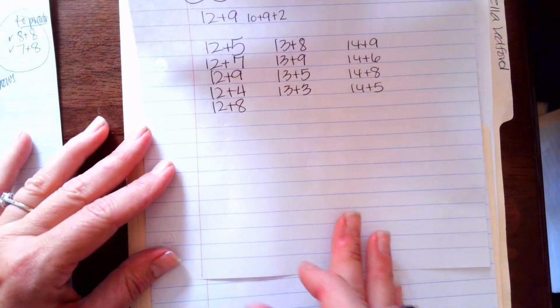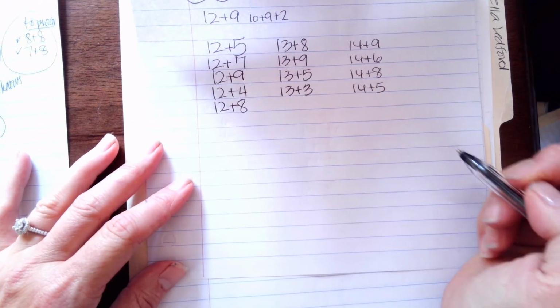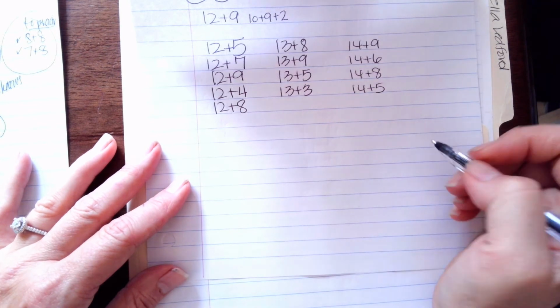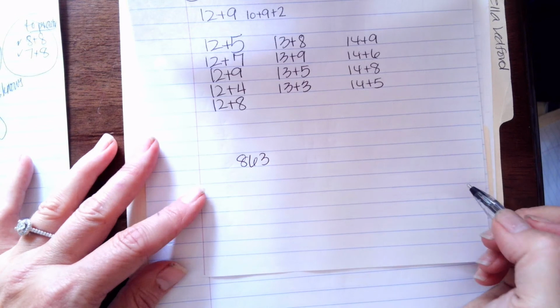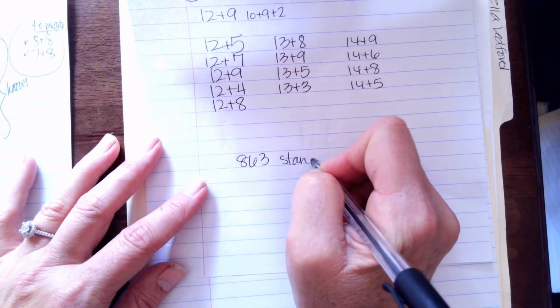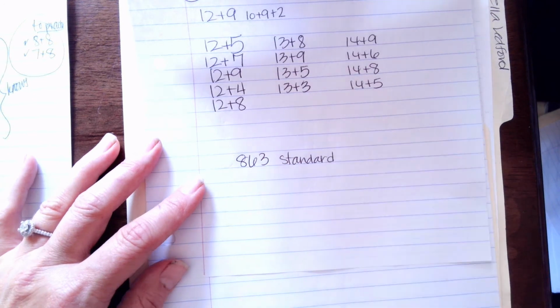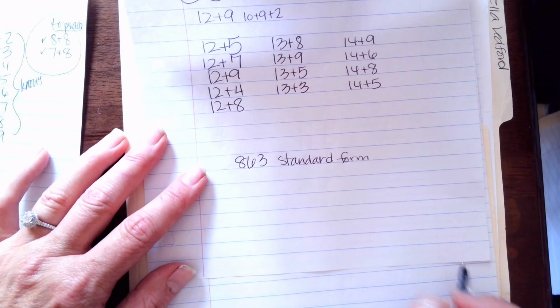Then we're going to start expanded form and standard form. So I had asked you about it. You said you weren't sure what that was yet. So there are 3 ways to express our numbers besides just writing it out like this. So this number is 863. This is called standard form. That's just plain old how we write numbers. So but they call it standard form.